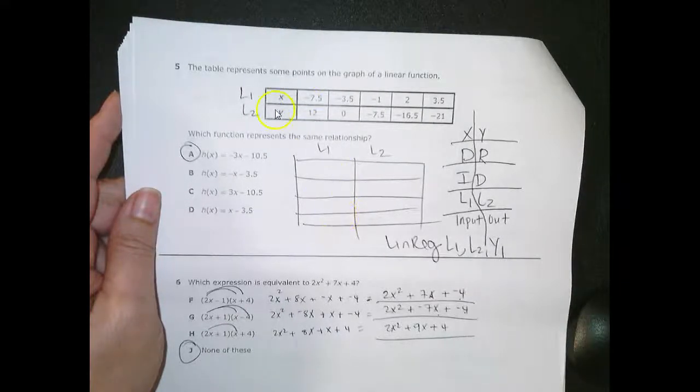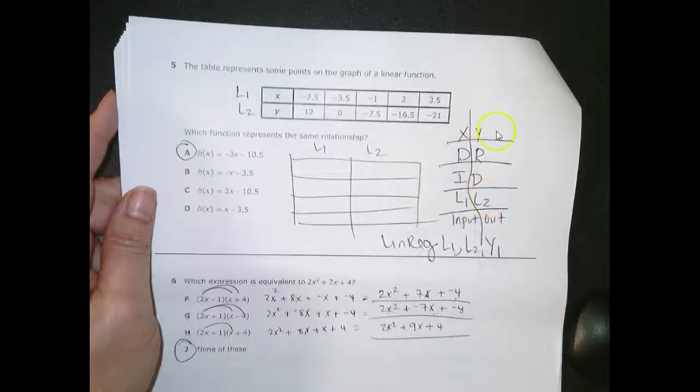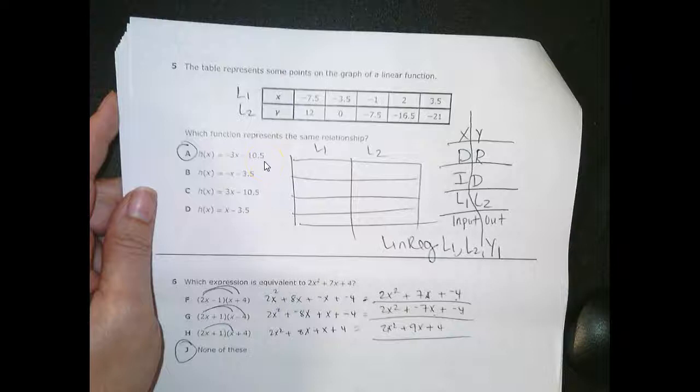I rewrote the table. Sometimes you make mistakes this way. If you want to, you could write the x's here and the y's here. Over here, that's list 1, list 2, that's XY, that's also input, output. And that was very simple. If you did all that, if you go to the Y= button, you'll find that equation right in front.